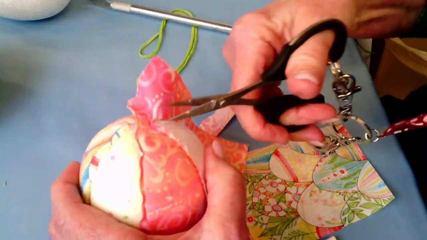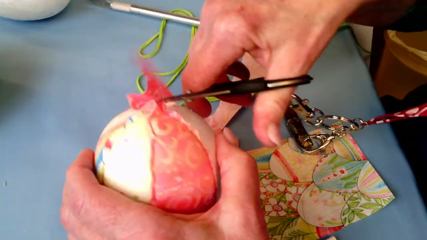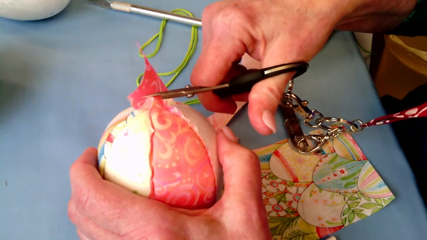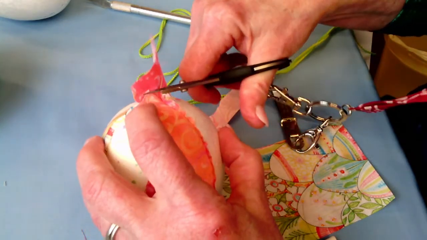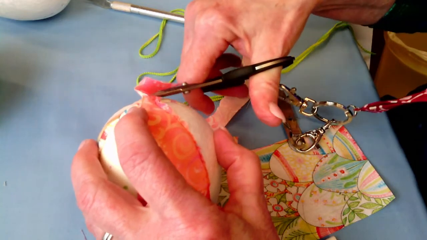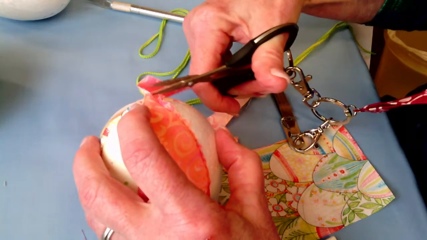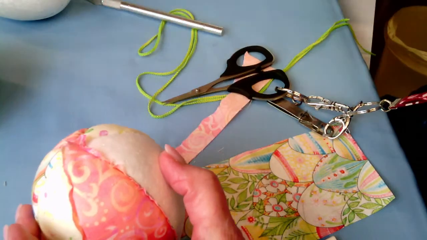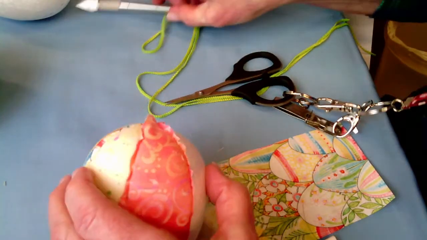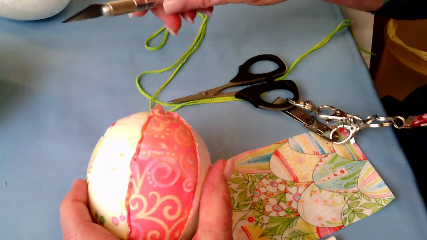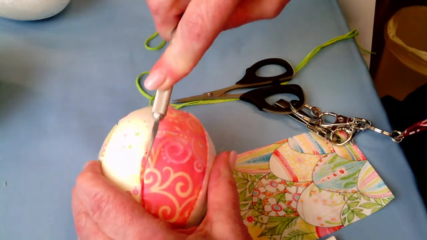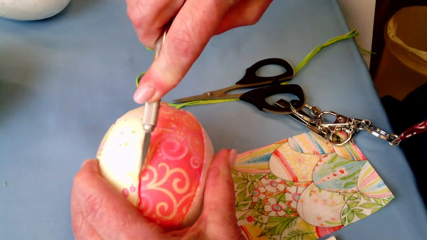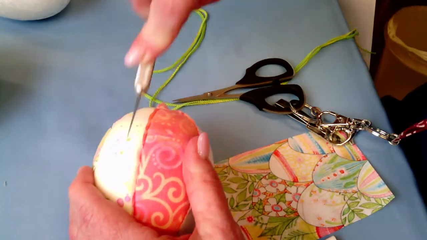Now I just want to trim off the bottom. Get rid of that. I'll give it a little bit extra length so I'm positive I've got everything where I want it to be. Okay, so I can chuck that. Now I'm going to go back to my knife, my X-Acto, and now I can really tuck in these edges.